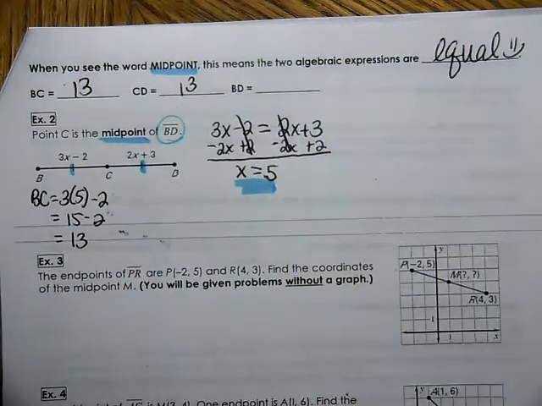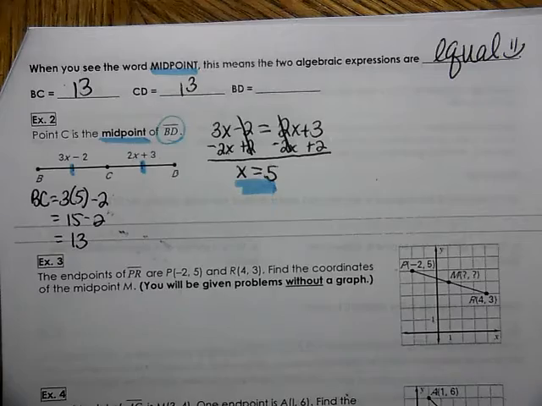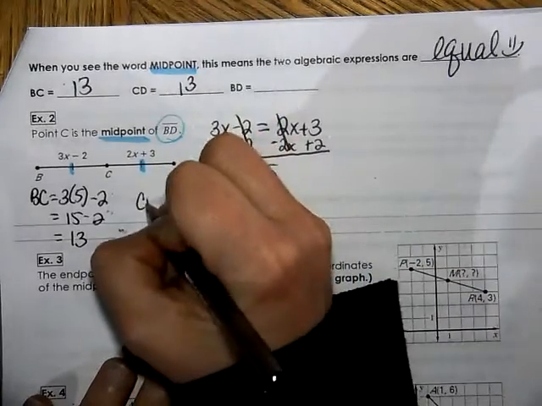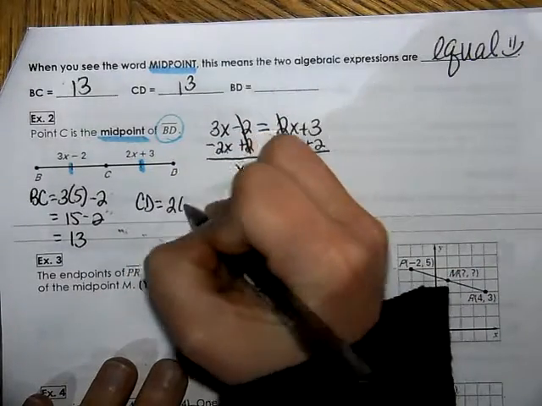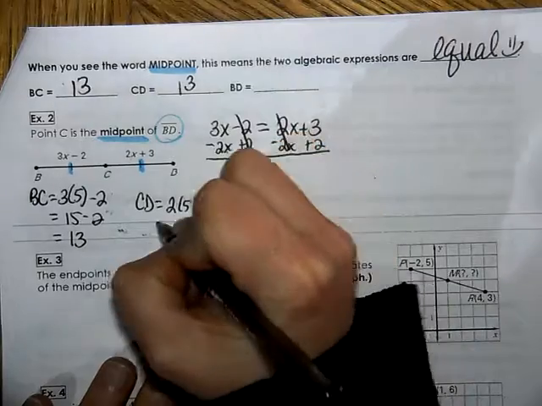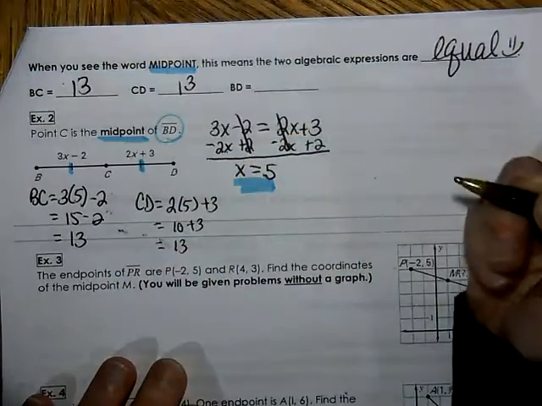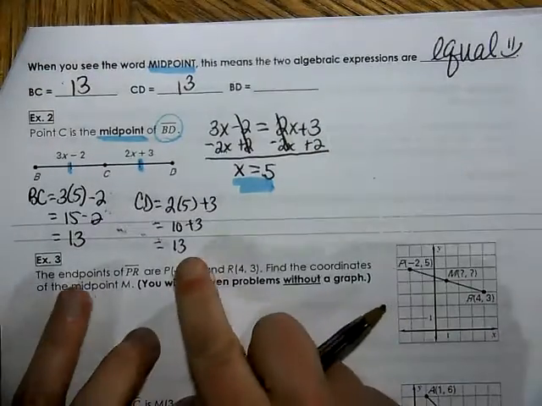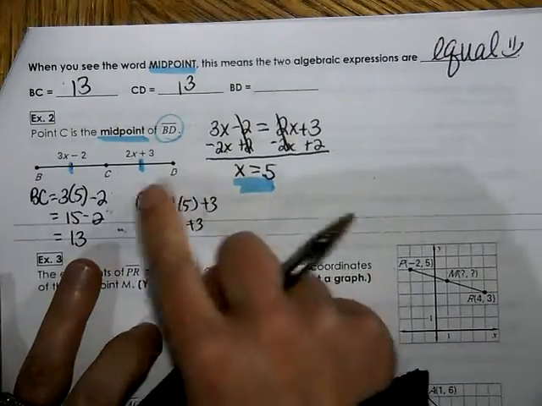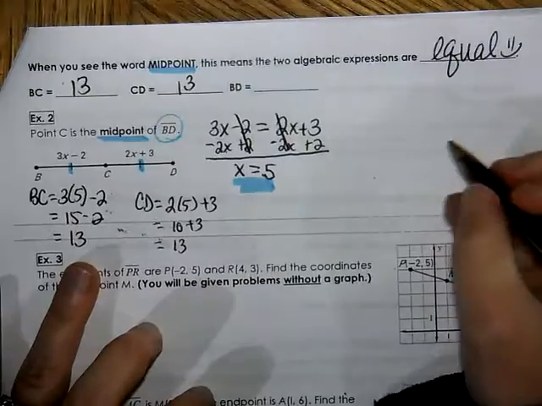So let's go ahead and look at that. If you would like, you can check that out and say CD is equal to 2 times 5 plus 3, which is 10 plus 3, which is, of course, 13. So therefore, I have verified. You don't have to do this part, but you can if you want.